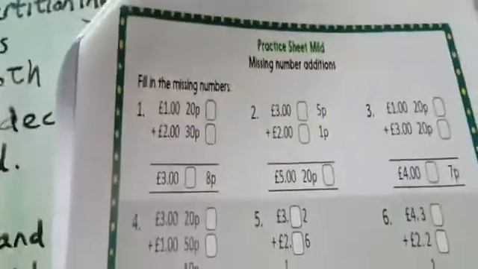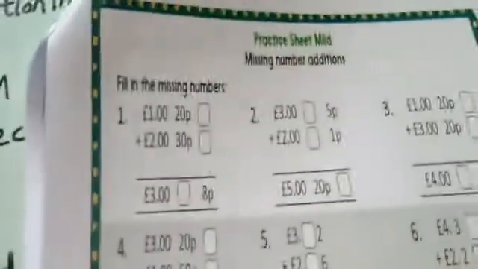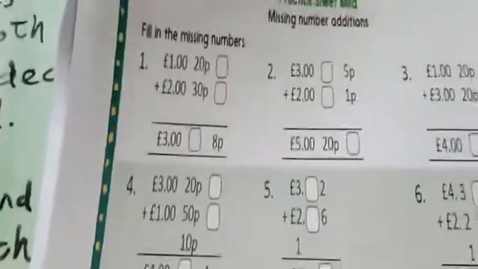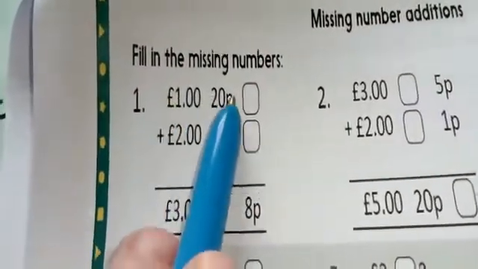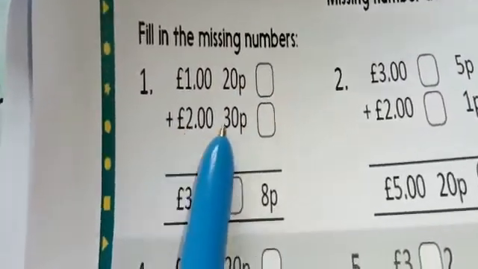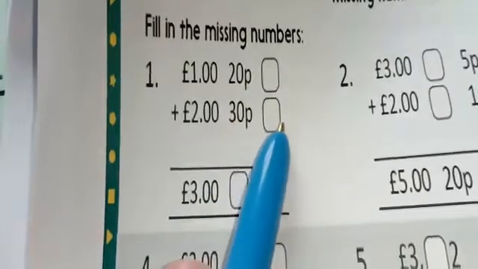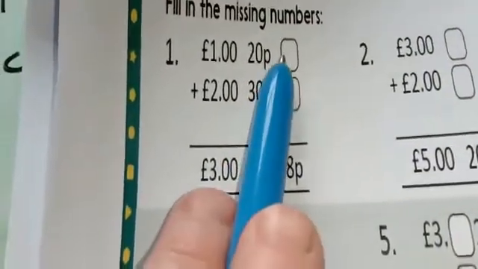So on the mild sheet, you've got missing numbers which need to be filled in. So there's different ways to record this. So if you look at the first one, £1.20, and the pennies are missing, and you're adding it to £2.30, and something that's missing. You've got to put in the numbers there.